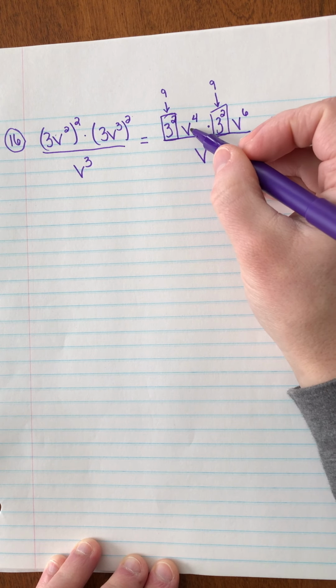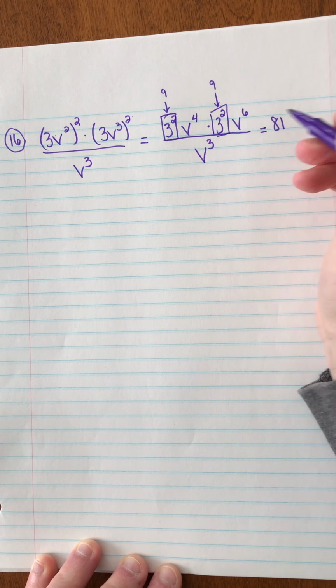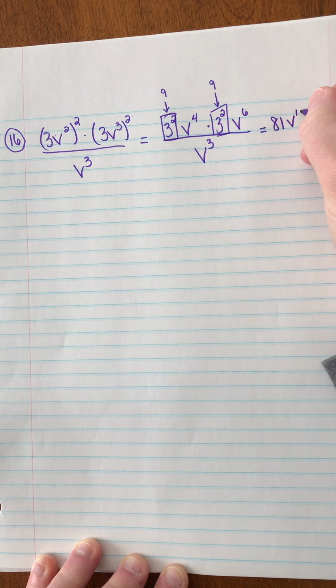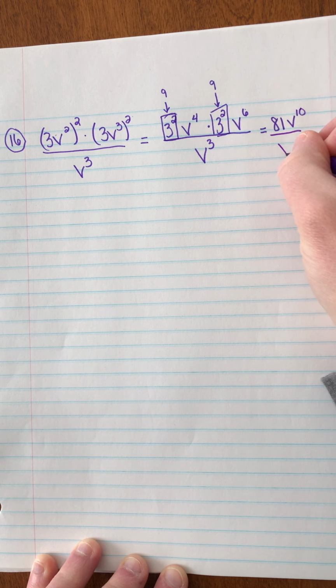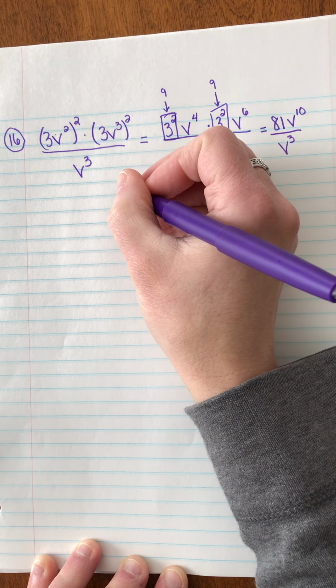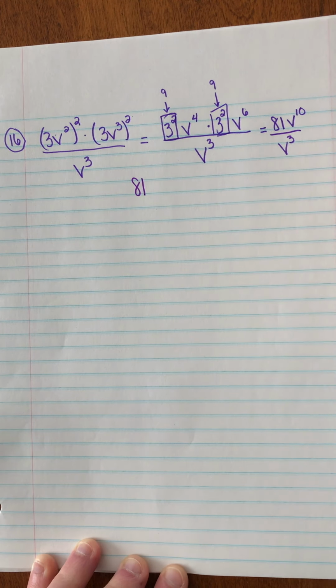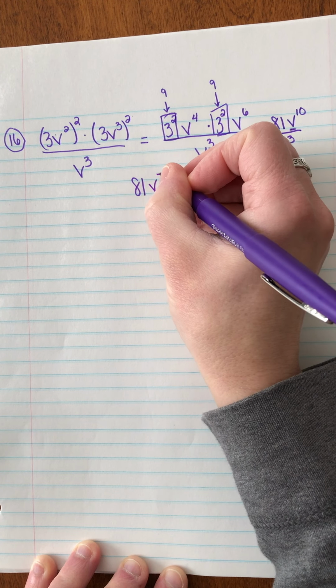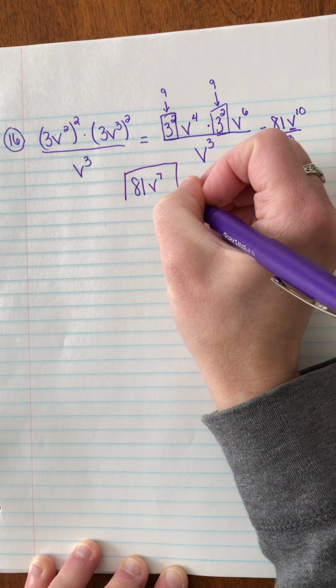All right, so v to the 4th times v to the 6th is going to be v to the, add those exponents, 10th, all over v to the 3rd. All right, so now we're down to that final step of simplifying, so it's going to be 81. And then v to the 10th over v to the 3rd, I'm going to simplify that. So I'm going to subtract those exponents, v to the 7th, final answer.